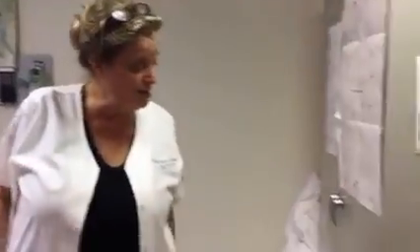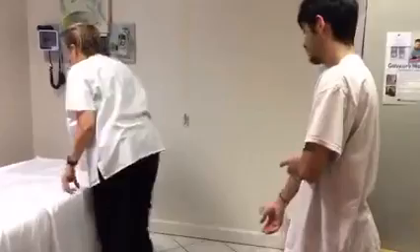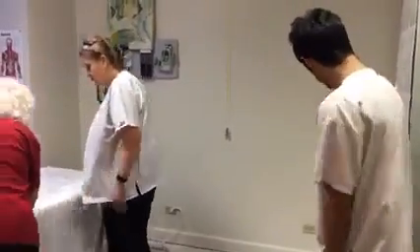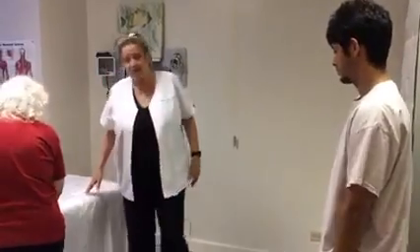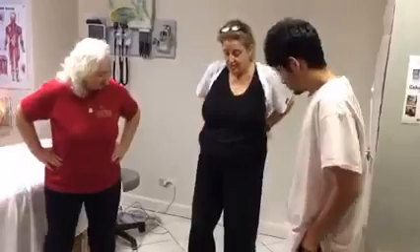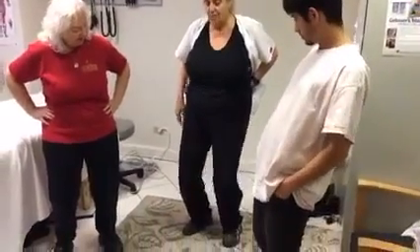Okay, let's go ahead and stand up. Let's take a look at doing some nice range of motion exercises. I'll move this table over just a little bit. So let's do some pelvic tilts. For this, let's bend our knees. Everybody, we're going to bend our knees. We're going to push our pelvis forward, and then push our pelvis back.